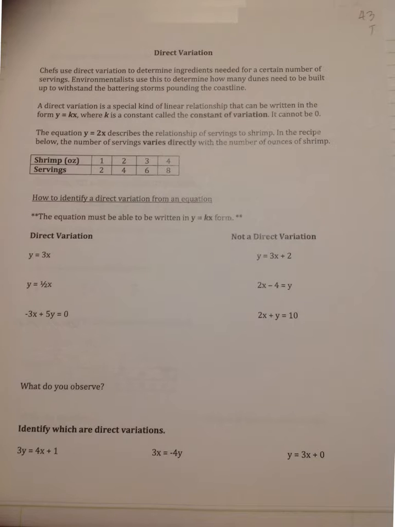Direct variation can be confusing. It's a special kind of linear relationship that can be written in the form y equals kx. Kind of looks like y equals mx for those who have seen y equals mx plus b. K is a constant, and it's called the constant of variation. This is kind of confusing because constant means the same, but variation means it changes. So I want you to think of this as like your rate of change. And let's move forward. Now, it cannot be 0.